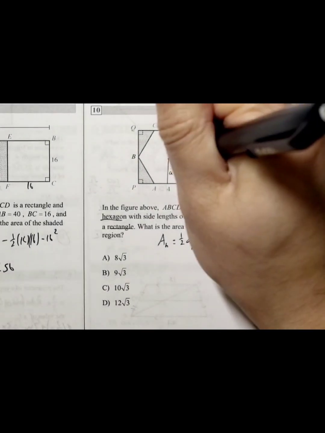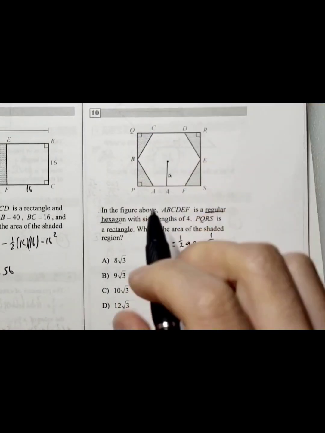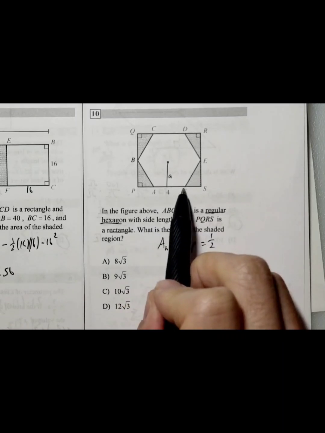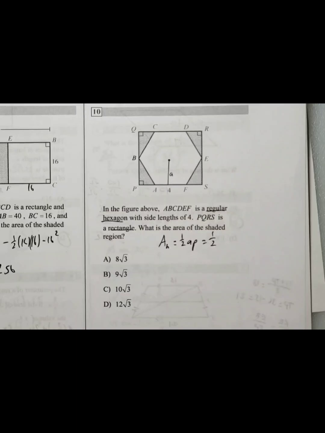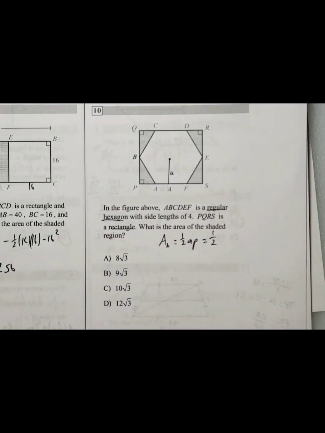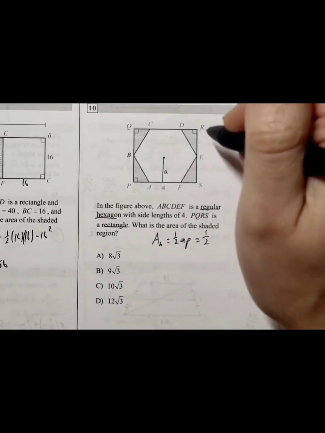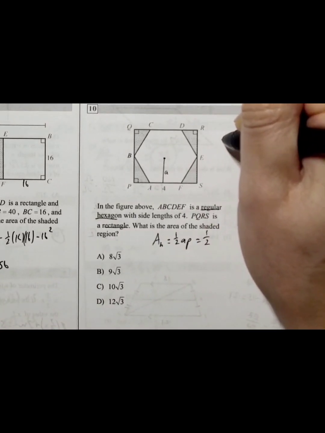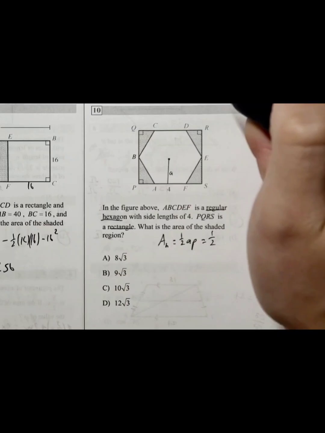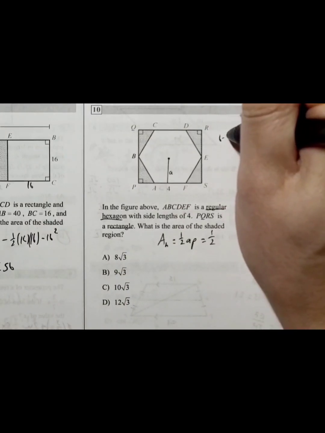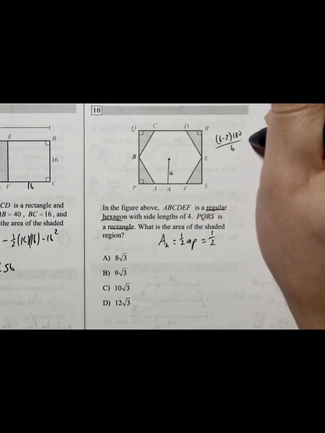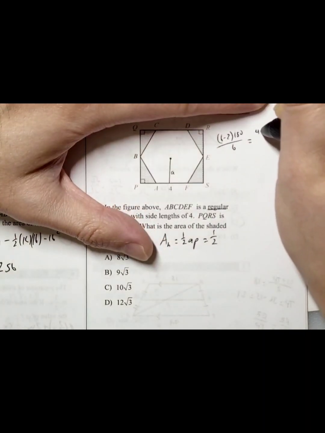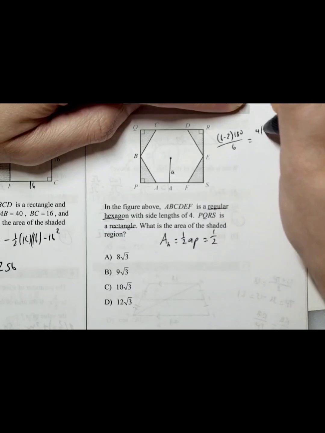We could find it because, okay, so this is a length of 4. What's the measure of each interior angle in a hexagon? I believe it's 60 if I remember it correctly, right? It was 6 minus 2, which is 4, times 180 divided by 6, which is 4 times 30, right?